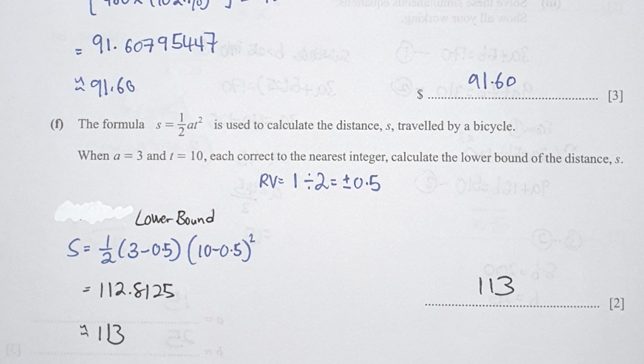The formula S equals 1 over 2 a times t squared. The keyword here is correct to the nearest integer. Rounding value equals 1 divided by 2, so it's plus minus 0.5, and for you to calculate the lower bound, the relationship between all these variables is multiplication. So every single unknown over there, you're required to minus off 0.5. So 1 over 2 times 3 minus 0.5 times 10 minus 0.5 squared. Final result after correcting it to 3 significant figures should be 113.